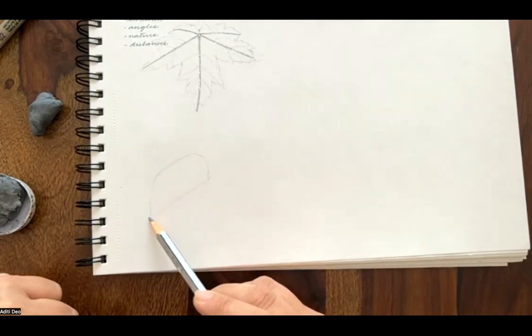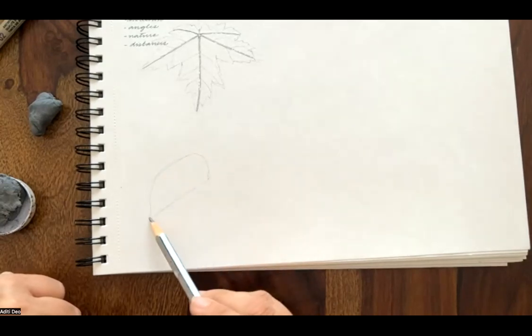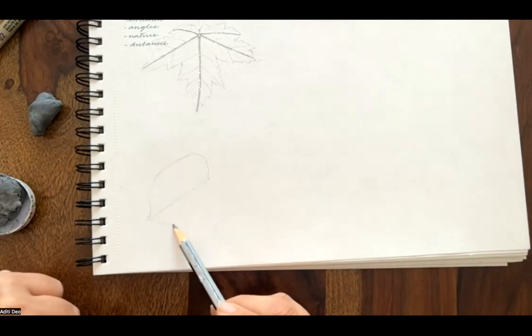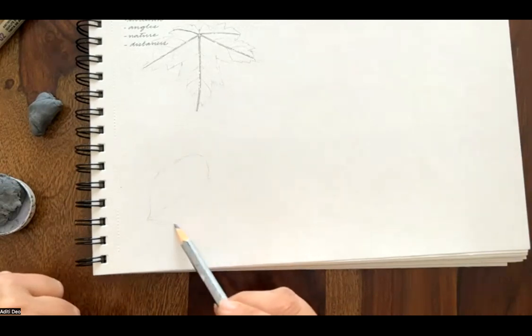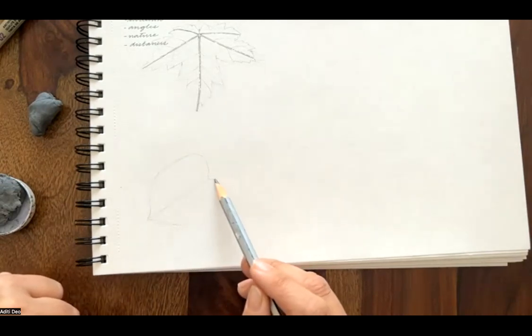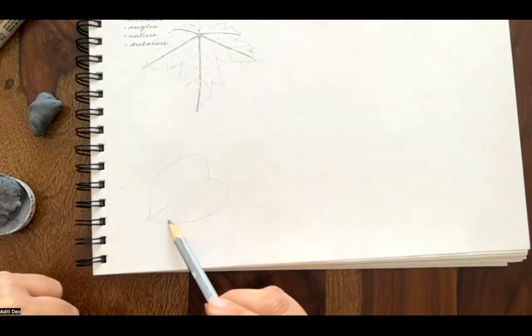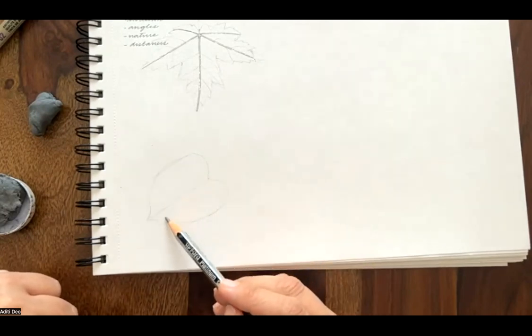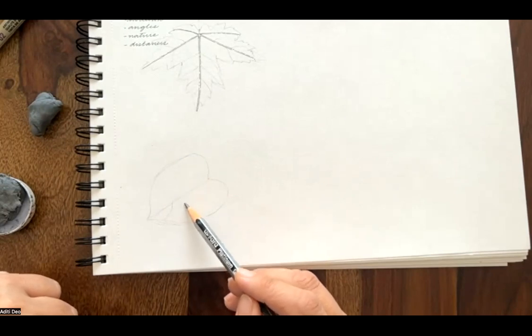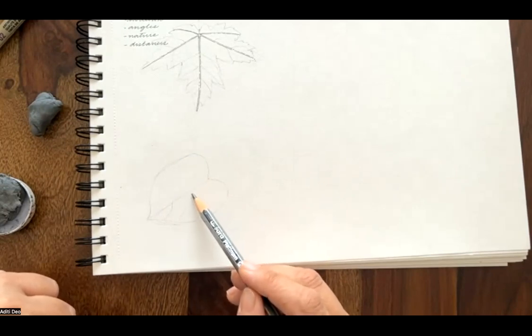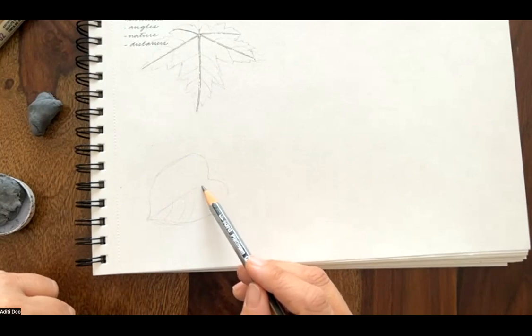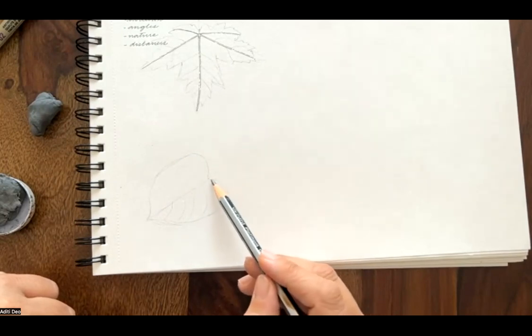The difference between different leaves is basically just the proportions. So look at the thickness, how wide is the placement. And draw some of these lines because this gives you some sense of at least judgment for accuracy.